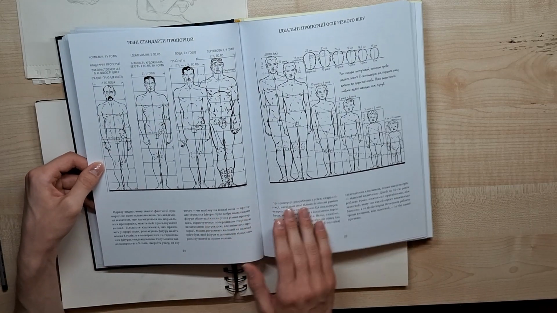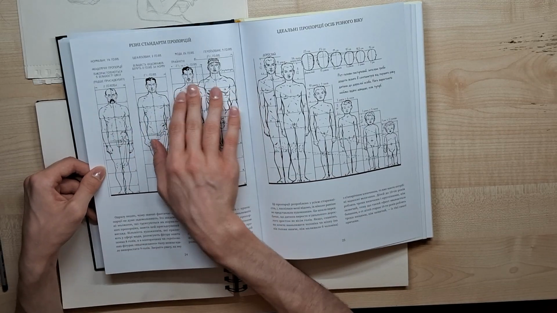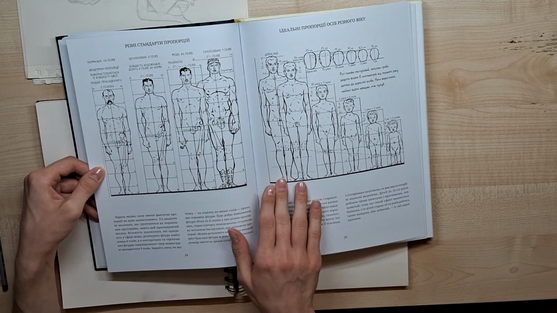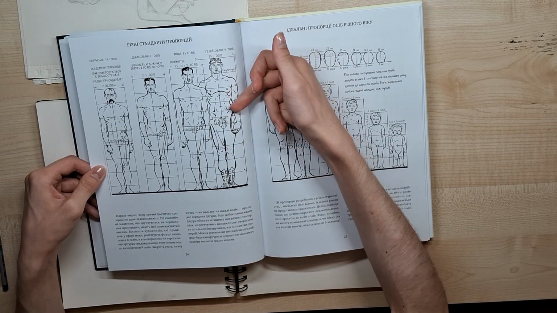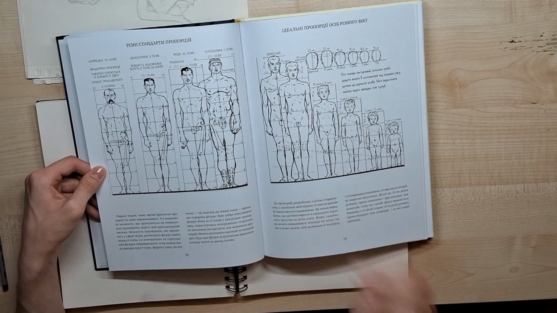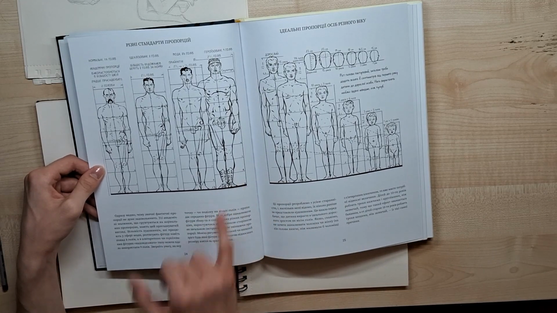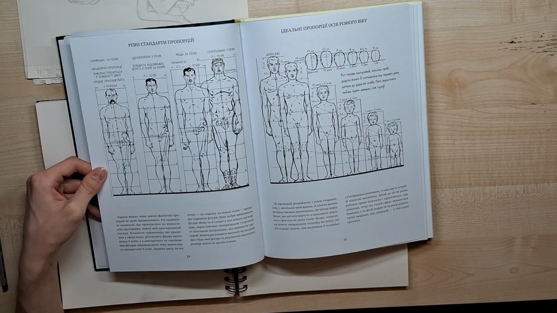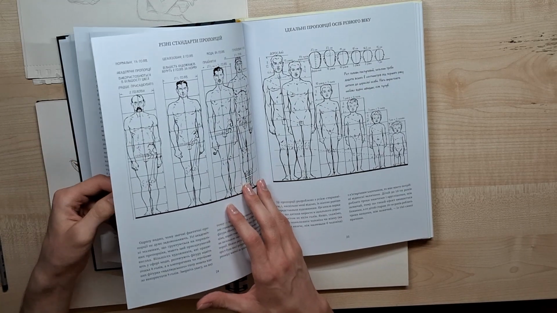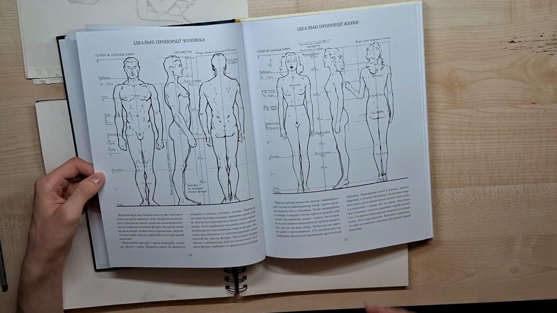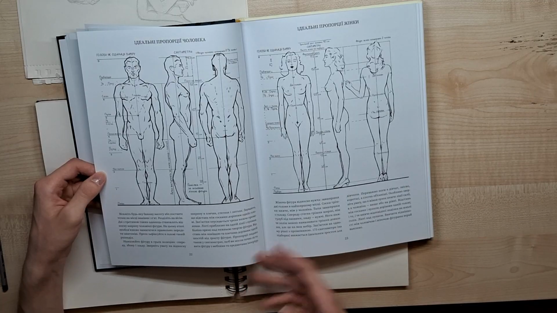So I'll find some examples here. Well, one of them is here. Then you can see this. We have a figure of a male body, and that is roughly divided into 1, 2, 3, 4, 5, 6, 7, 8. Yeah, 8, and even 9. Sometimes even 9 heads. That is a pretty standard measure. Some artists use it even nowadays. But he also says that this is not universal, so sometimes you may change the proportions if you want to.